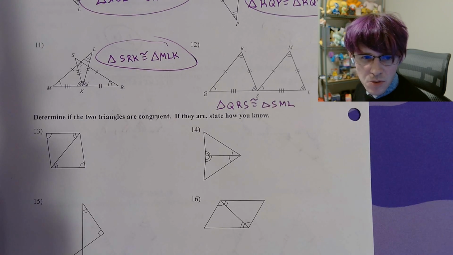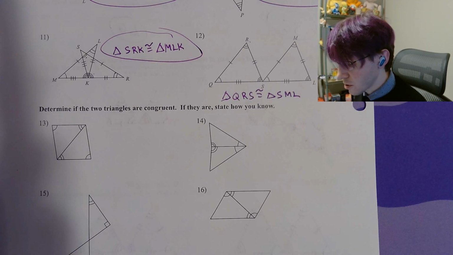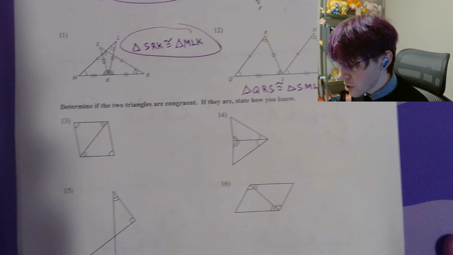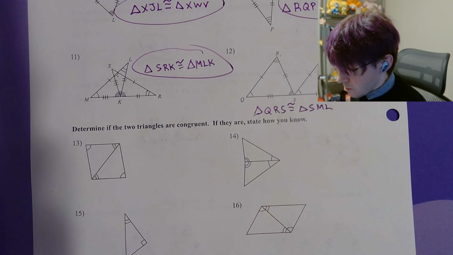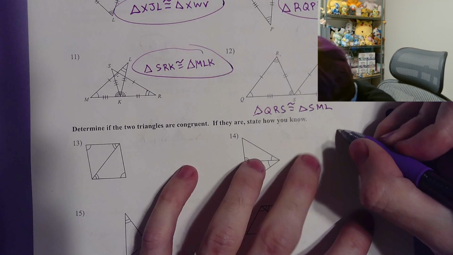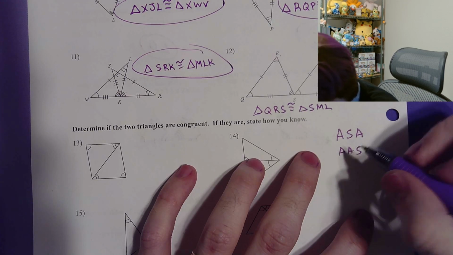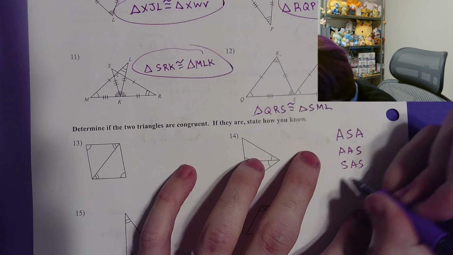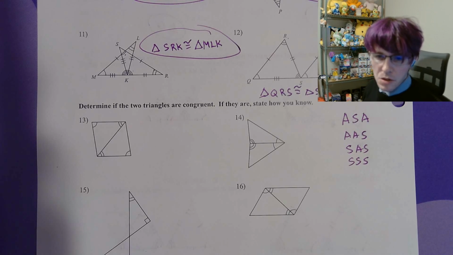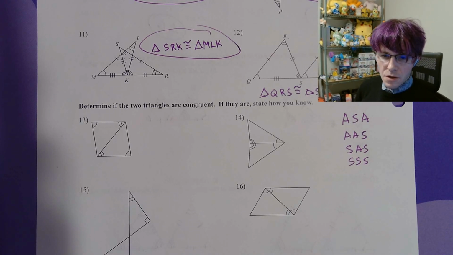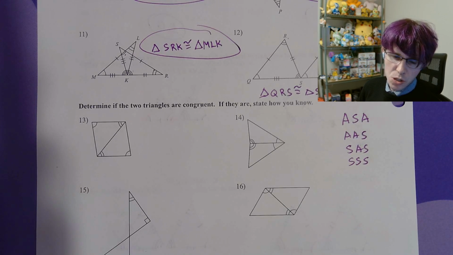So on this next one, these ones are a little bit obnoxious, a little bit annoying, but we're going to get through them. Two triangles are congruent. If they are, state how. The only postulates you're going to learn here are angle, side, angle, angle, angle, side, side, angle, side, and side, side, side. The first thing to notice about all of these is the letters there have at least 1 letter S for every single question.